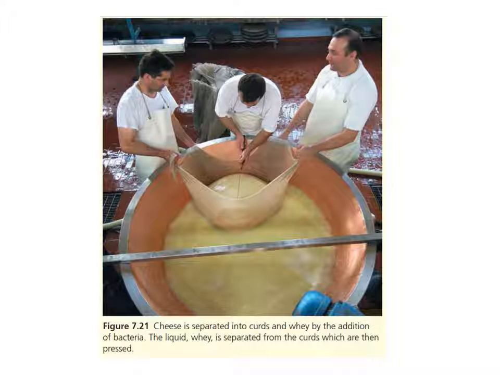Here is a picture inserted in the slide: cheese is separated into curd and whey by the addition of bacteria, and the liquid whey is separated from the curd, which is then pressed. So this is the cheese making industry. You can see the picture.